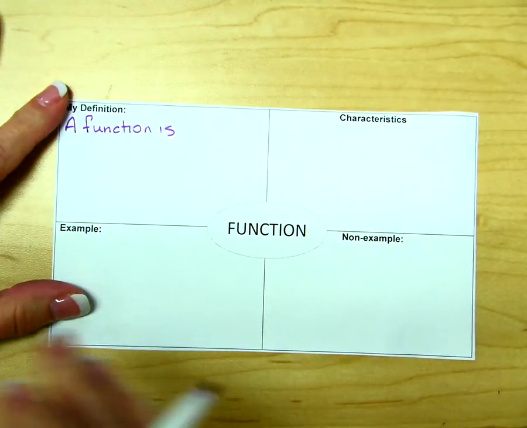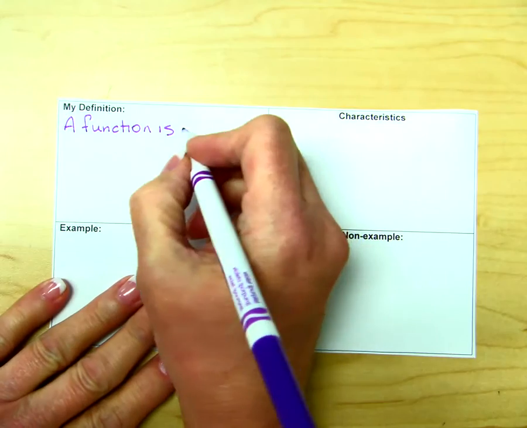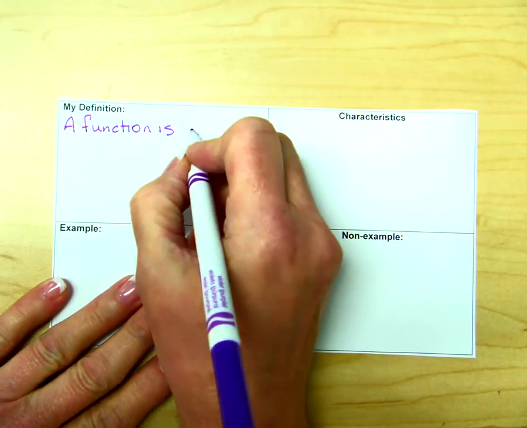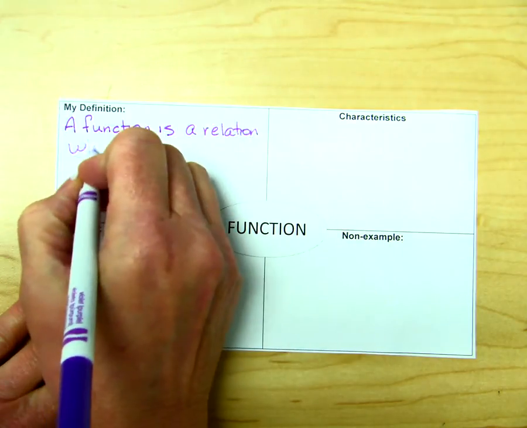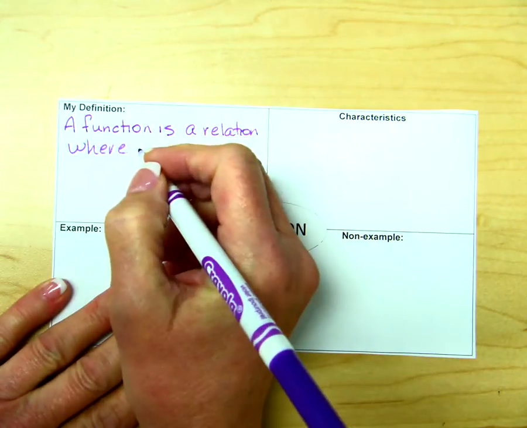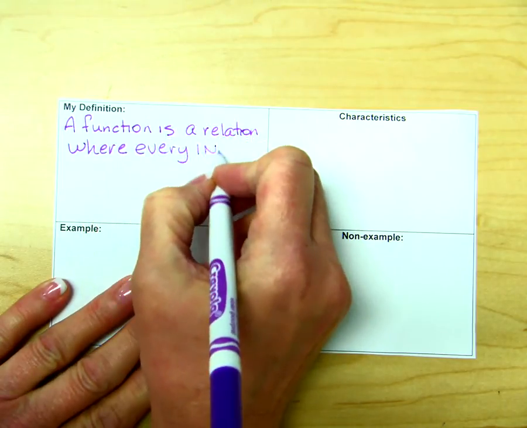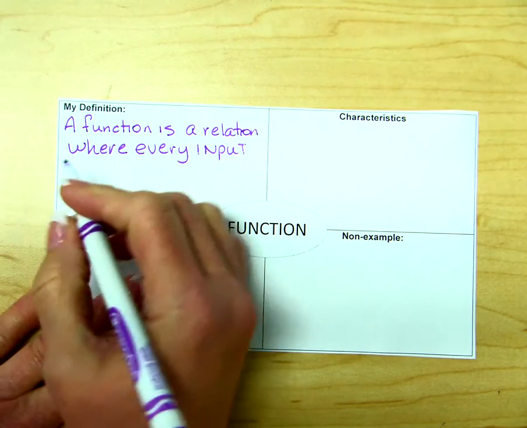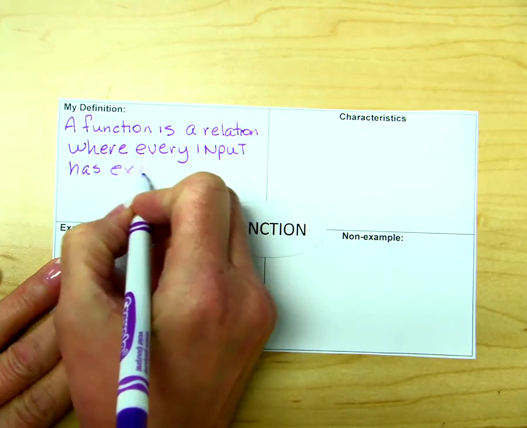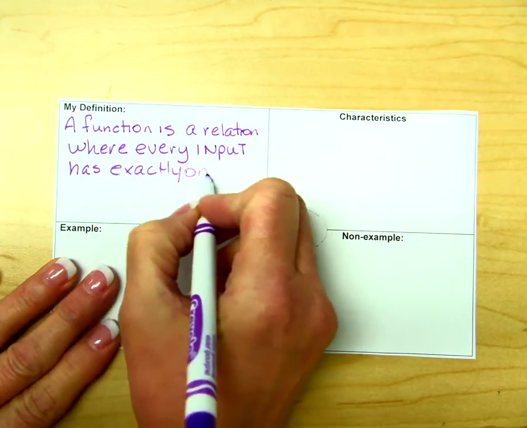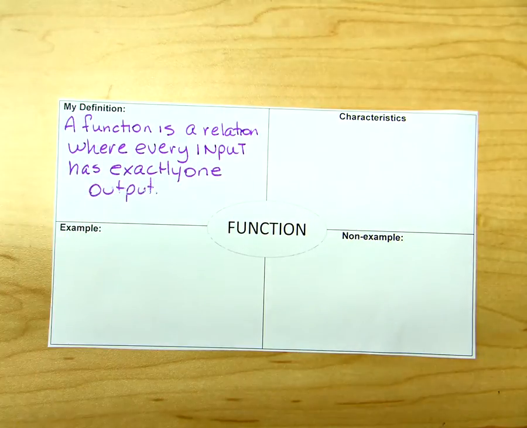and then we'll just copy down the words from the definition from the Algebra Builder vocabulary. A function is a relation where every input has exactly one output. So there's our definition in sentence form.